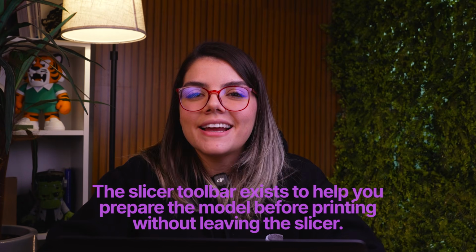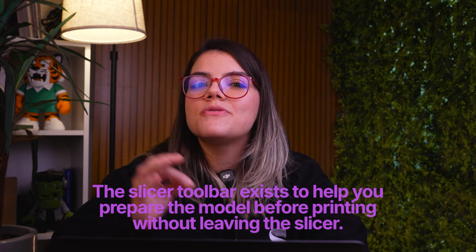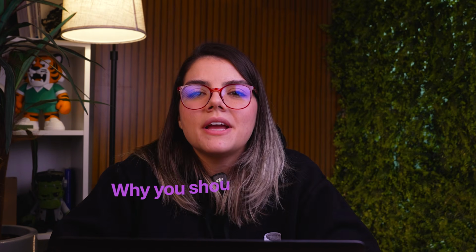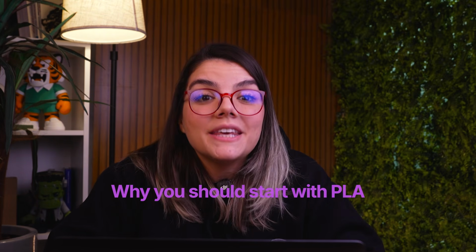If I had to summarize this episode in one sentence, it would be: the Slicer toolbar exists to help you prepare the model before printing and to make certain modifications without leaving the slicer. In the next episode, we are going to explain why you should start with PLA.